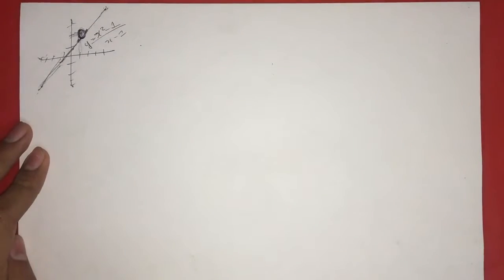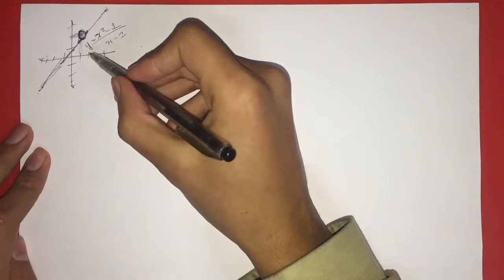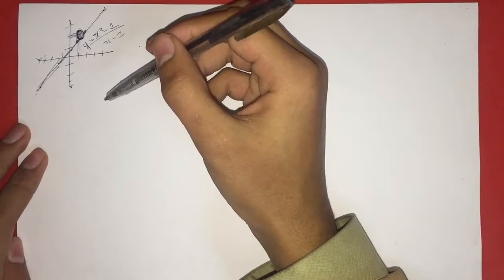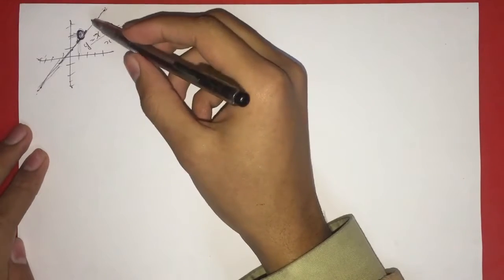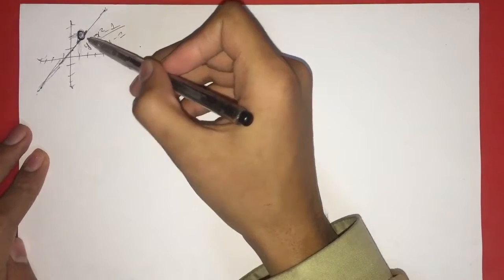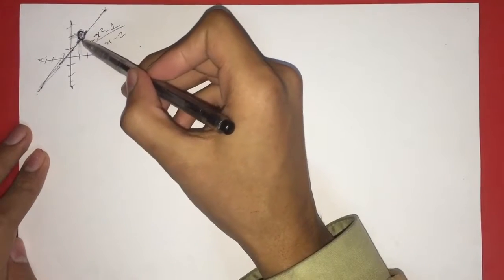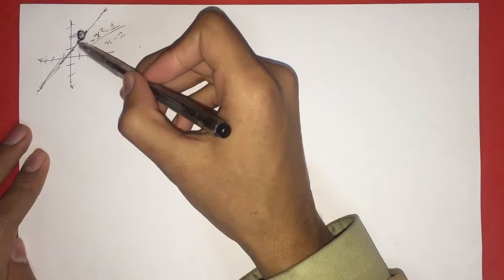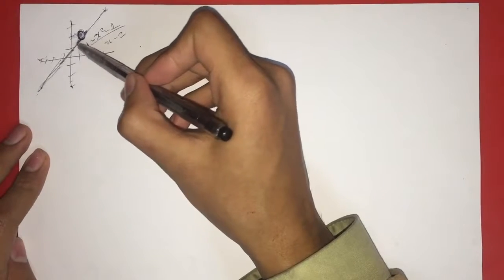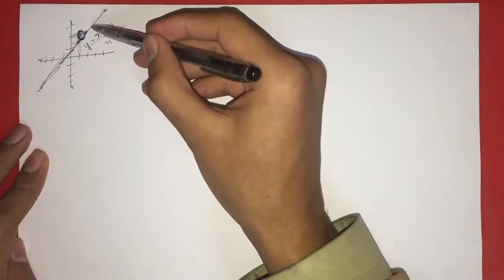Also, there is a condition where the limit exists. For example, if we are coming from one side and from the other side the values are the same.